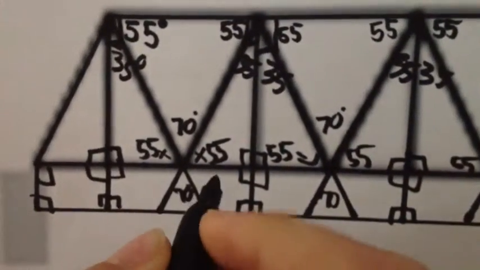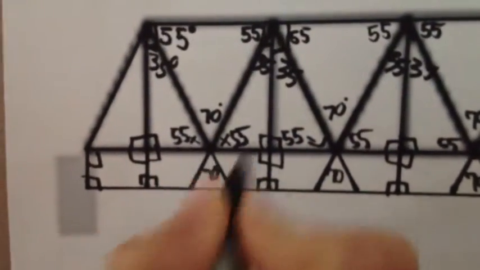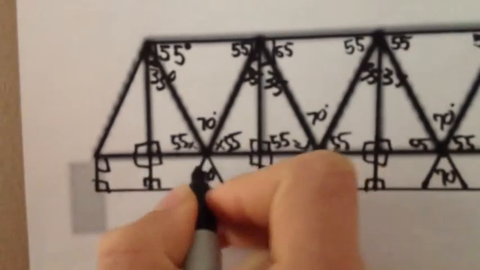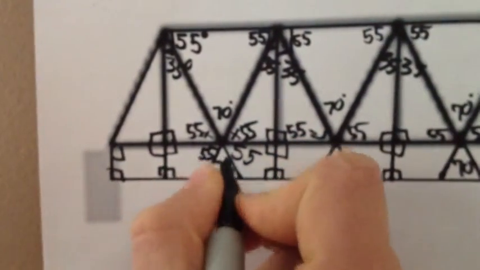Now the other angles that we have to find out are these two. Since these are intersecting lines, this angle will be the same as this one because they're vertical angles. So this will be 55 degrees, and so will this one, and so on.